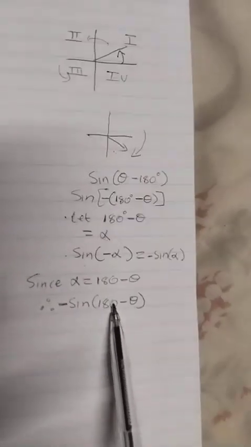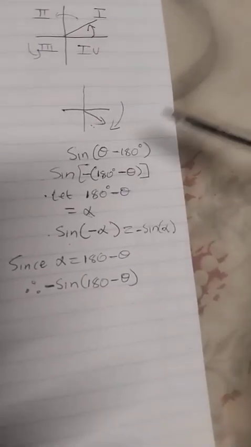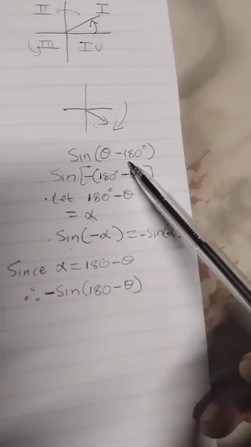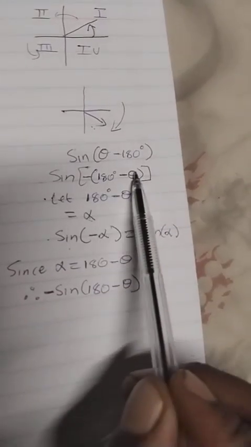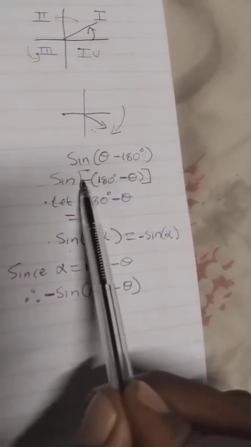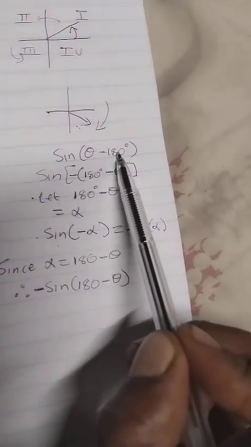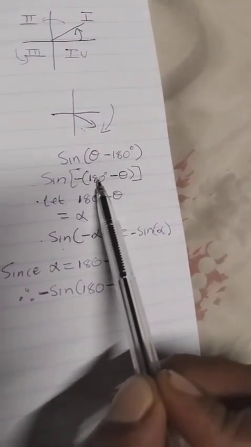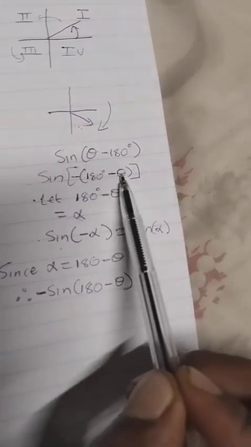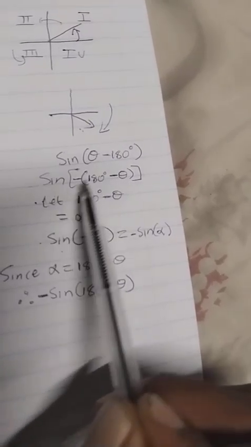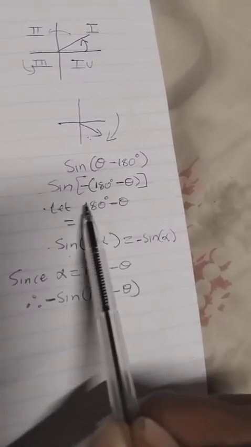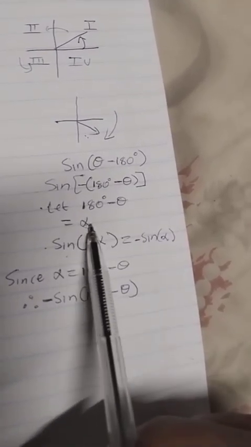Alright, let me recap. Look, this is in this order. Now I'm taking the negative as the common factor. As I take the negative of the common factor, this negative 180 will become positive 180, and this positive theta will become negative theta. After doing this, I will let 180 minus theta be equal to alpha.